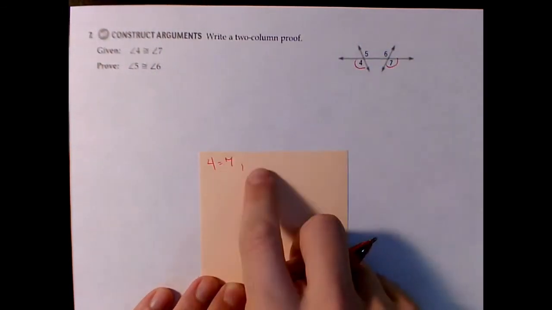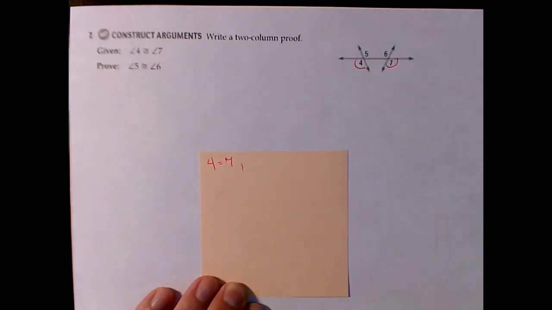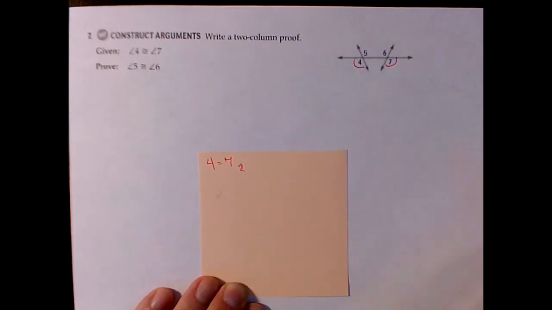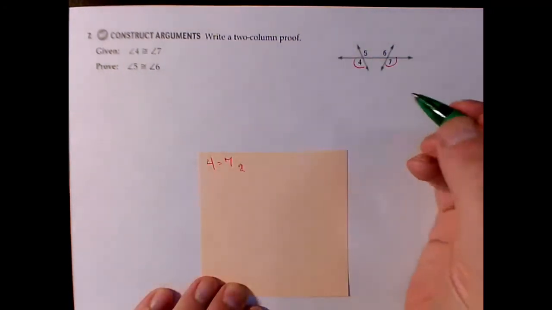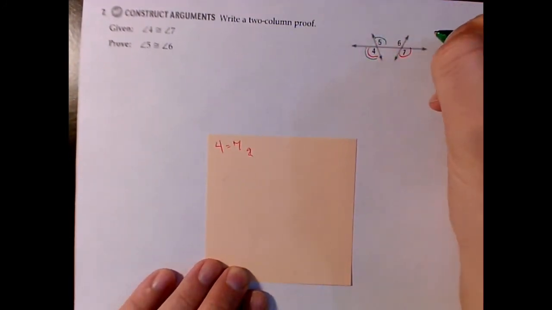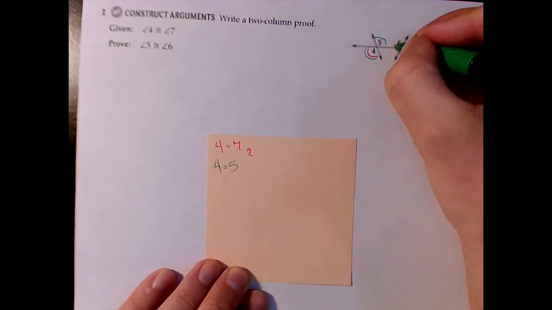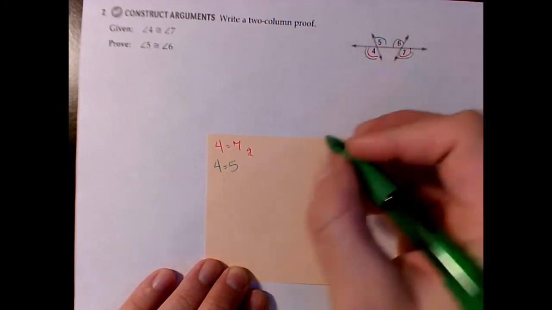Okay, again, this is a rough draft. I know that this is not what my proof is going to look like, but this will help me figure things out. That's all I know. What I also can say is 4 equals 5. And that 6 equals 7. Why can I say that?